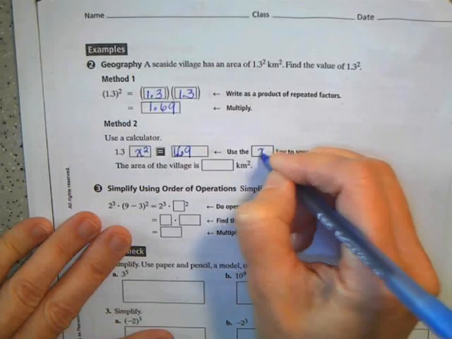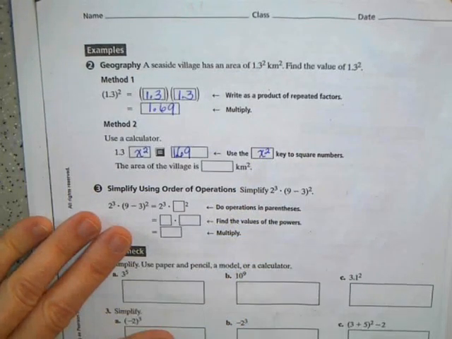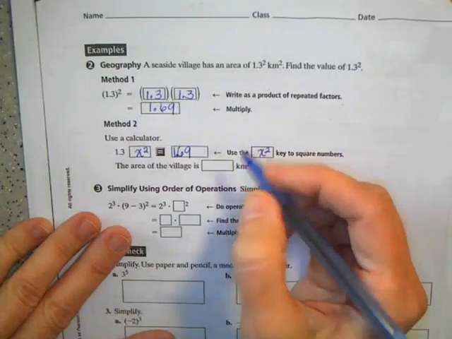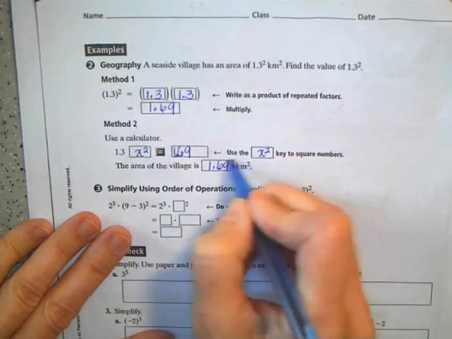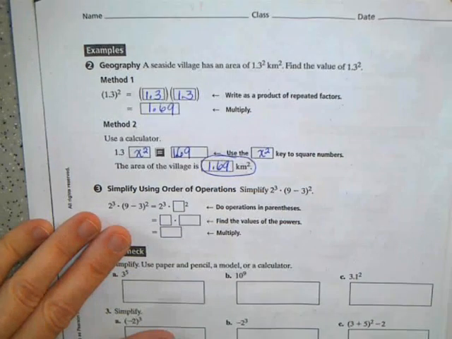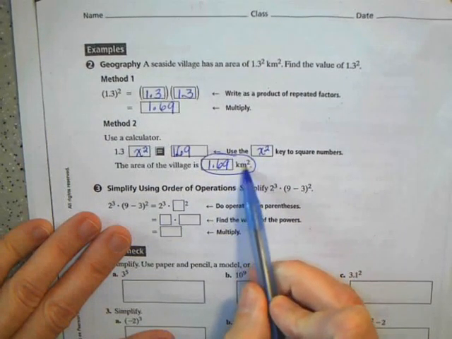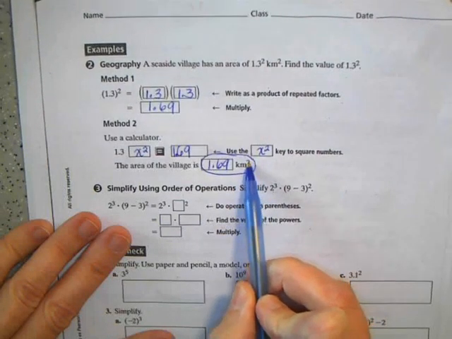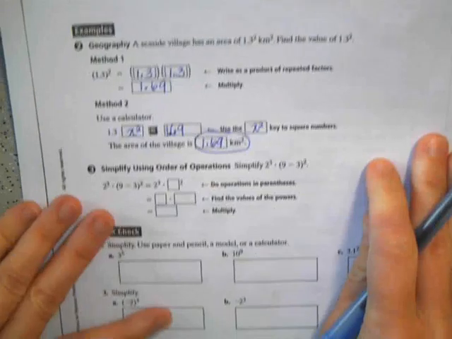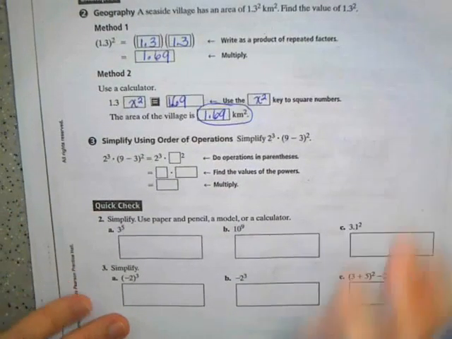So again, we're using the x squared key to square numbers. So the area of the village is 1.69 square kilometers. Okay, notice again that the kilometers are in square units, so the units are squared. So we're putting the 2 behind the units, not behind the number any longer.